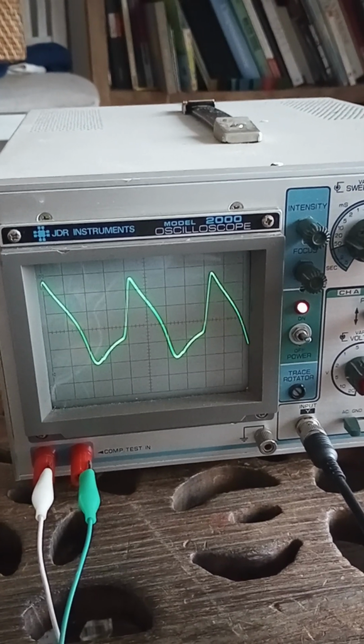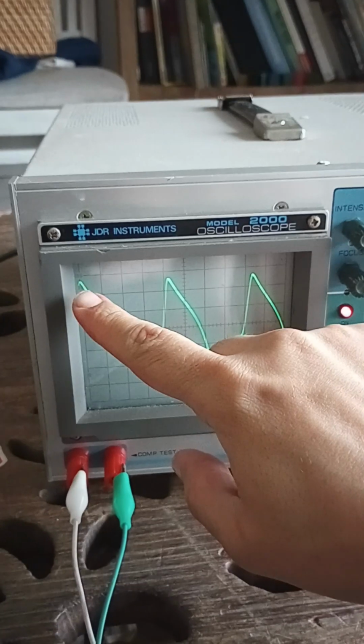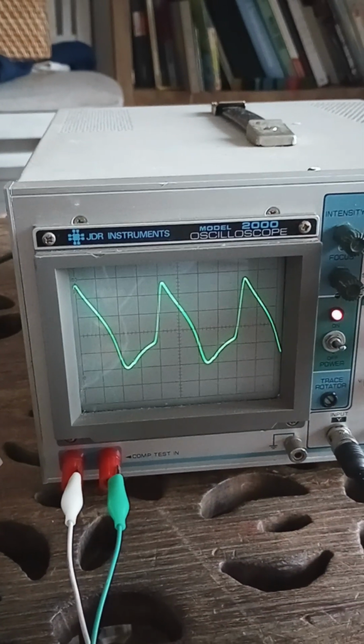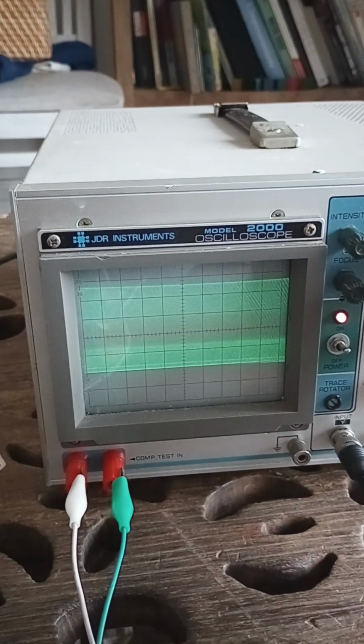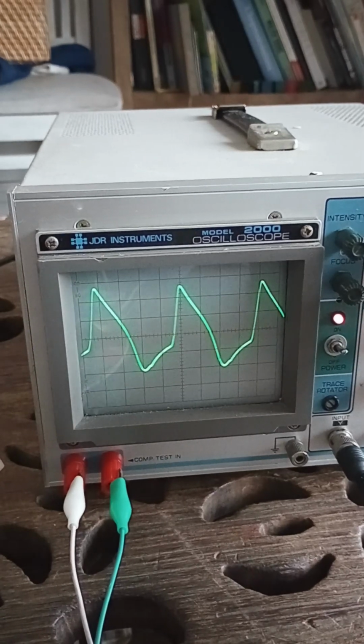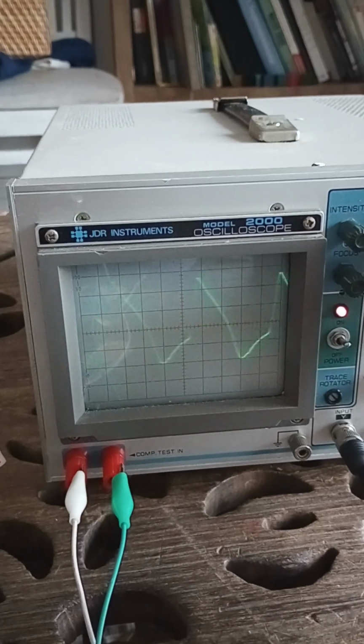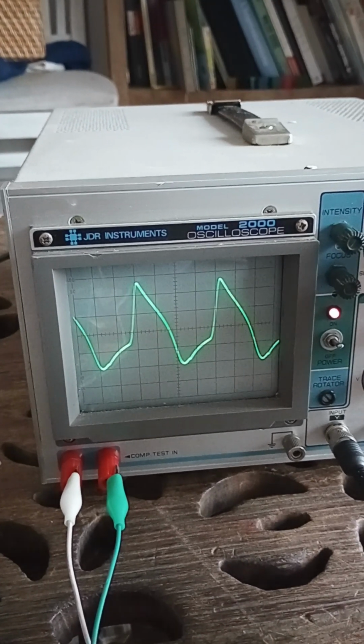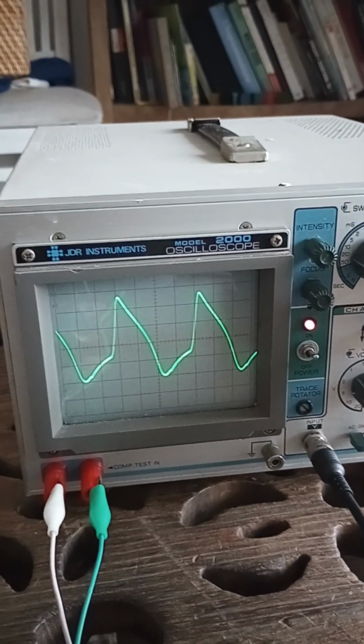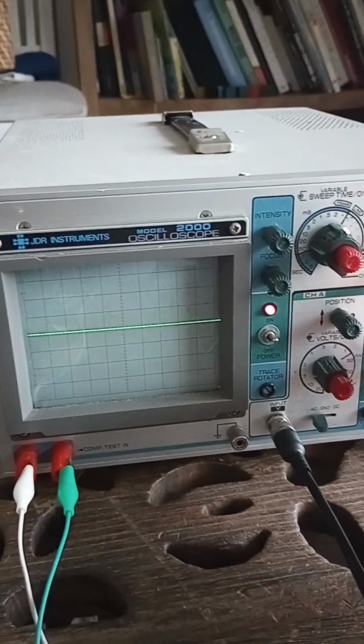When you go too high, right here, I'm barely triggering at the tip. And if I go higher, it's moving all over the place. I cannot trigger on it. All right, so that's it for this signal right here. I can now go to channel B.